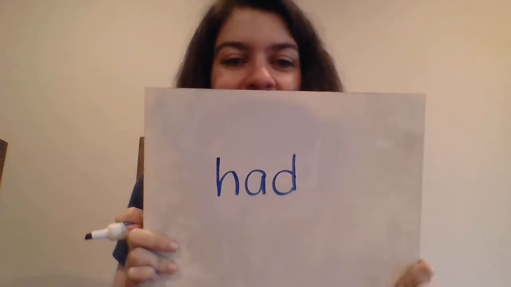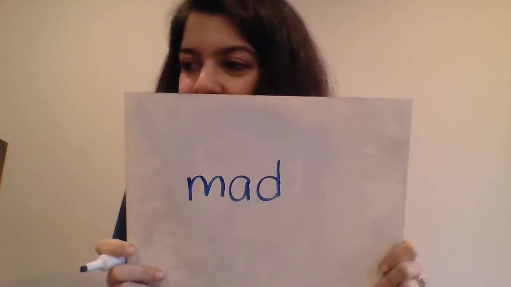Let's change that middle sound. Instead of the oo sound, we're going to go to a basic vowel sound, to get the word had. Had. So the beginning and end stay the same. D. Which vowel makes the a sound? Did you say A? Now you have the word had. Let's change the word had into the word mad. Only changing the beginning sound. You got it. Now we have the word mad.